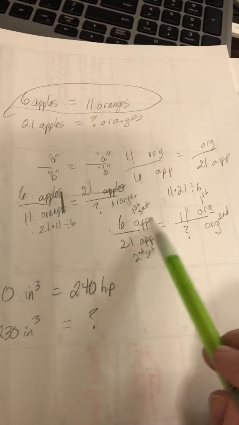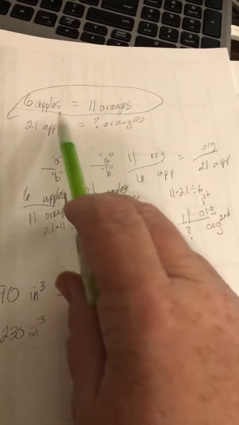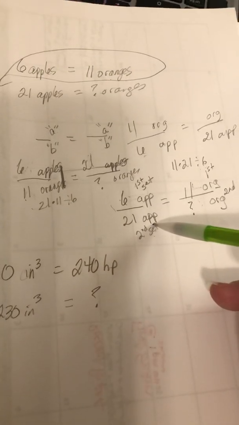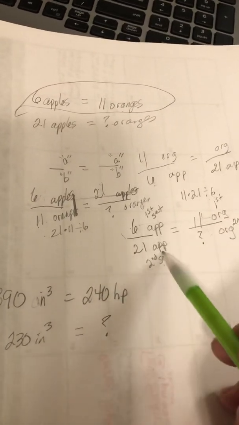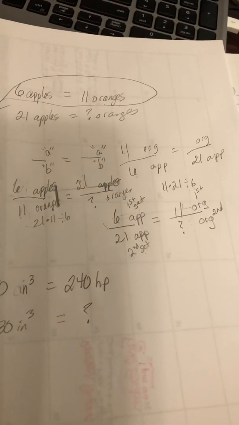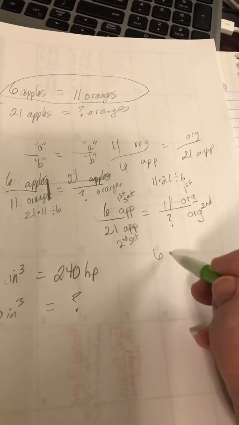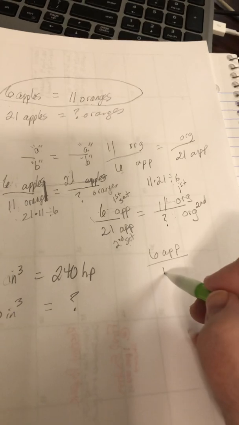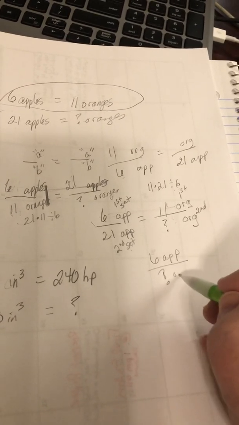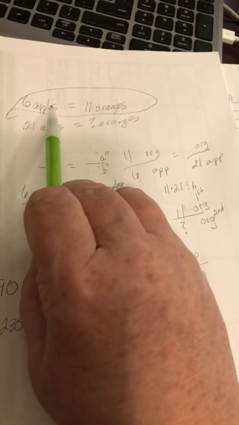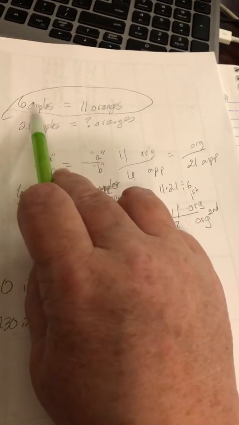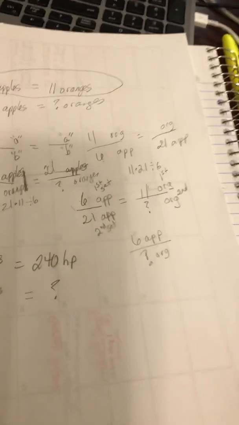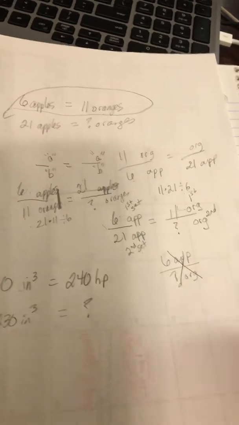So notice going across here, the 6 and 11 are related because they came from the same circumstance. And these two are related because they both have the same label. So if you can always see that connection, then you know that you have it set up correctly. One of the ways of setting it up wrong would be like saying 6 apples over some number of oranges. Well, the 6 apples and the some number of oranges are from different circumstances, and they have different labels. There isn't anything that connects them. So we would never set it up that way.